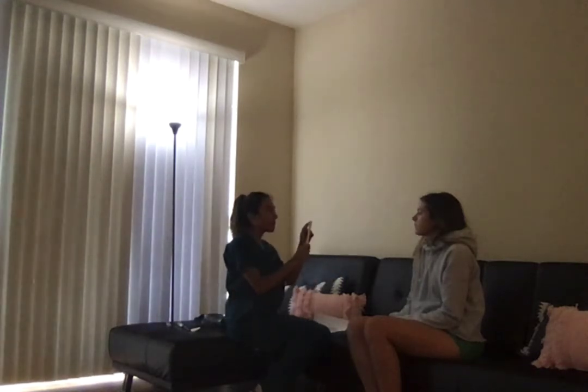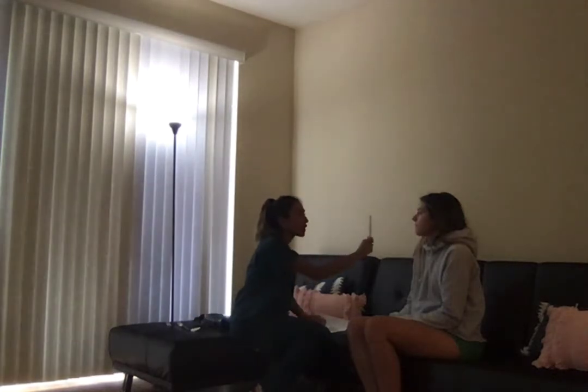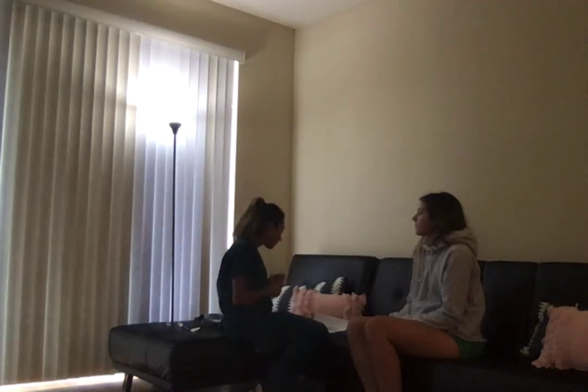Then I will check for accommodation. So I will have my patient look at the pen light, and her eyes should constrict and converge as I come forward, which is a normal finding, so she passes with ease.